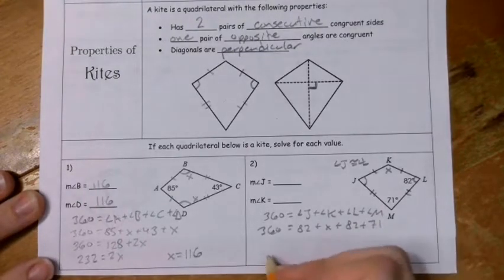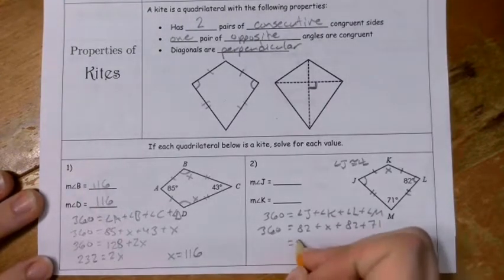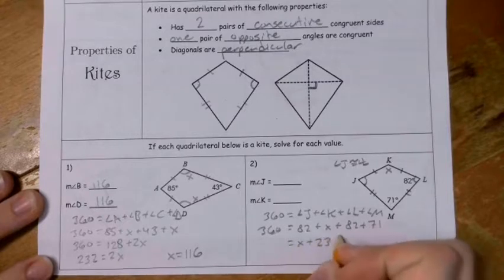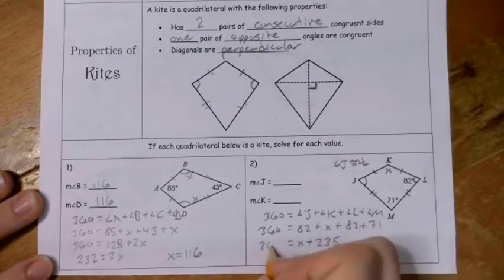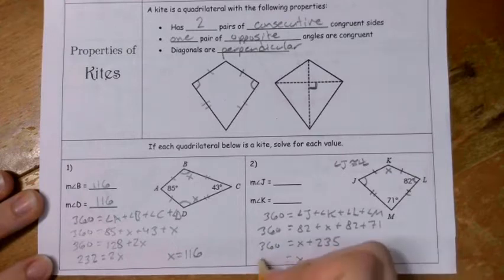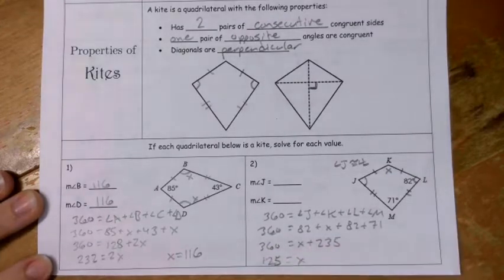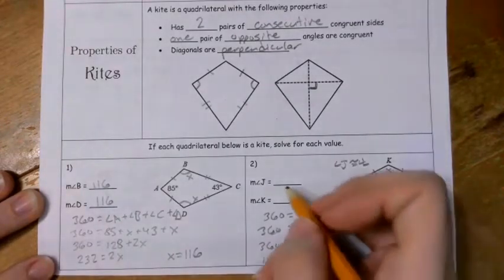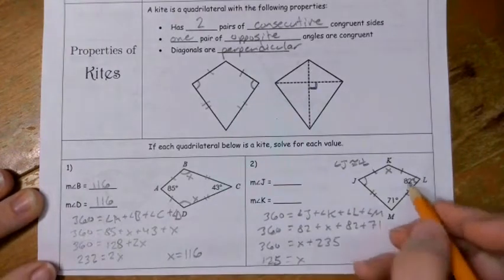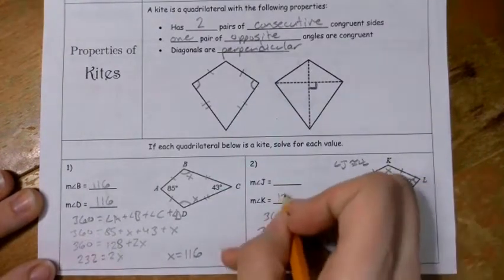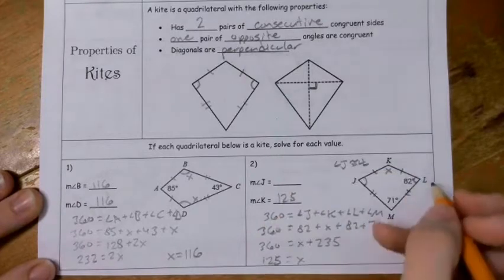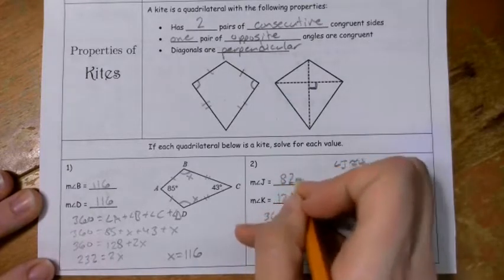So when I do that, I should get X plus 235 is equal to 360. That means X is 125. So angle K is 125, and then angle J is 82.